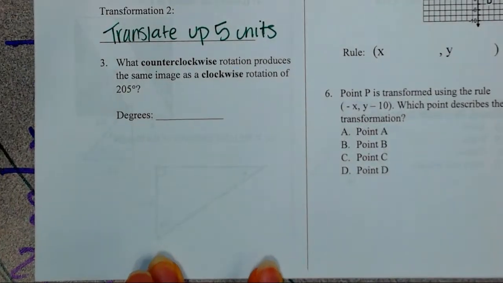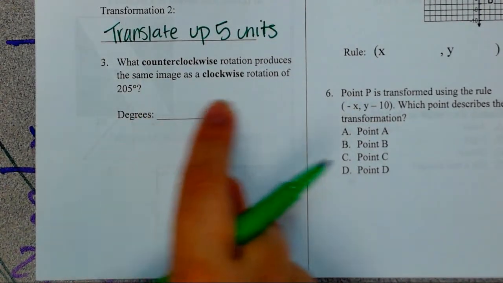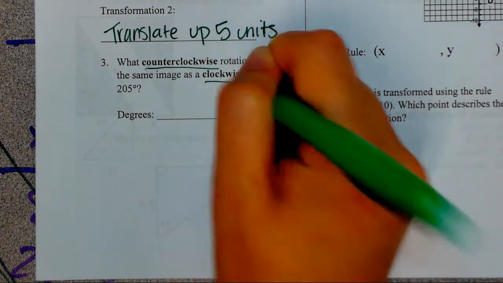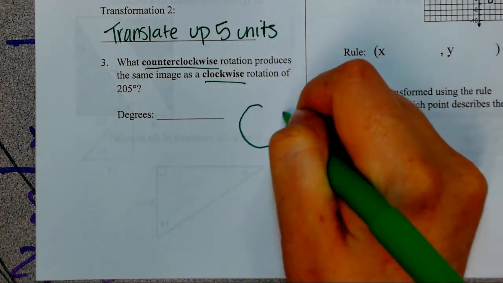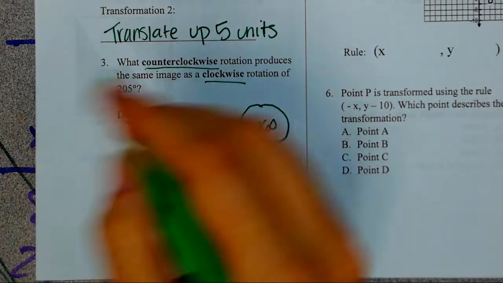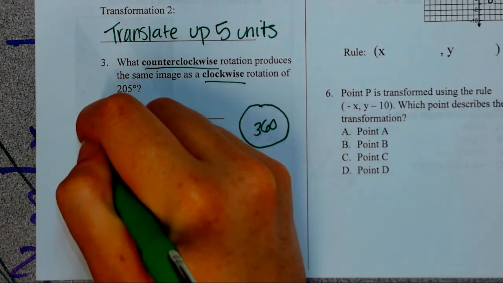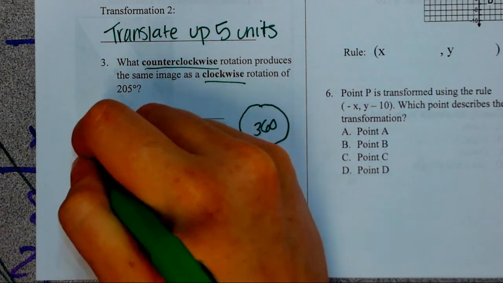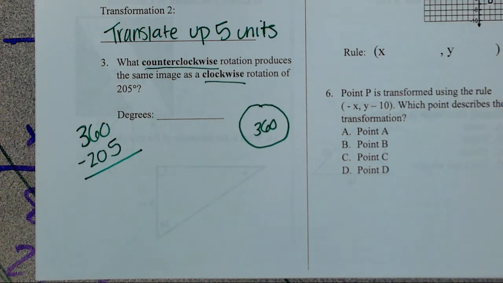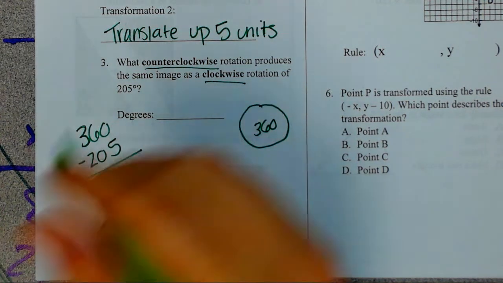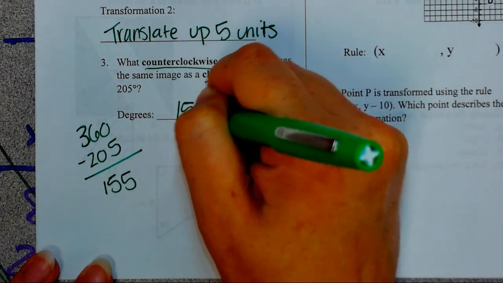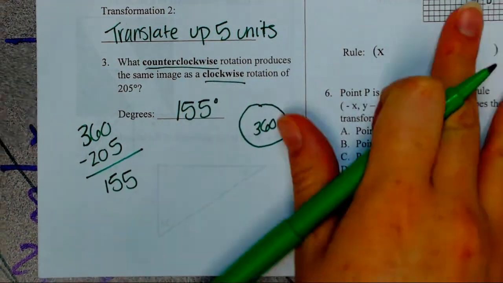All right, number 3. What counterclockwise rotation produces the same image as a clockwise rotation? Counterclockwise and clockwise make a full circle, which is 360 degrees. So if you want to know its other part, 360 minus 205 gives you 155.